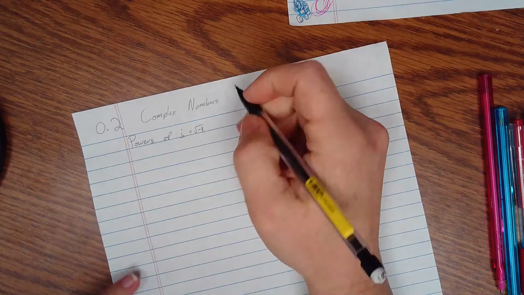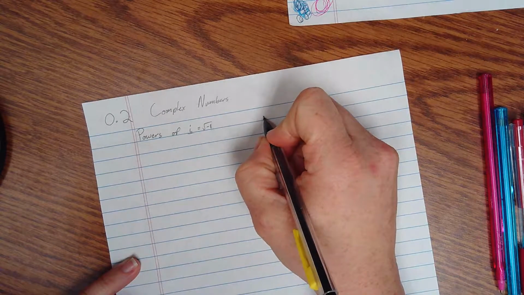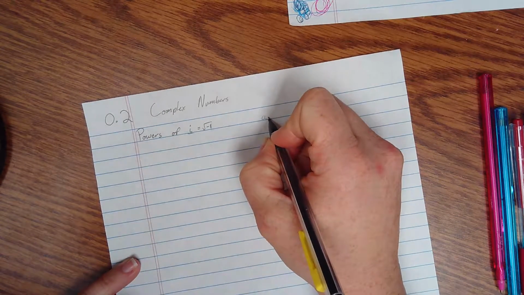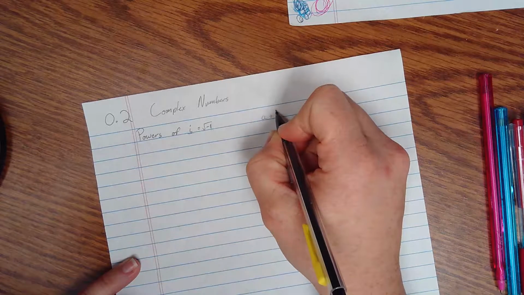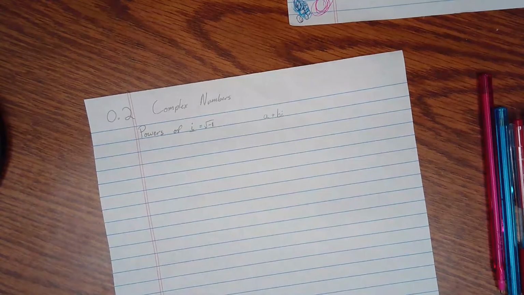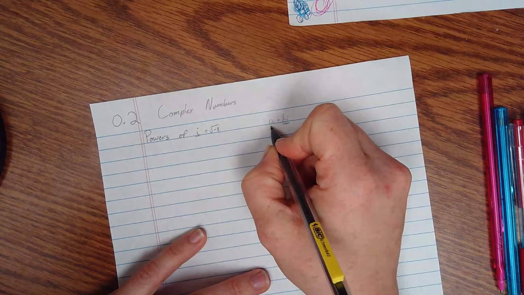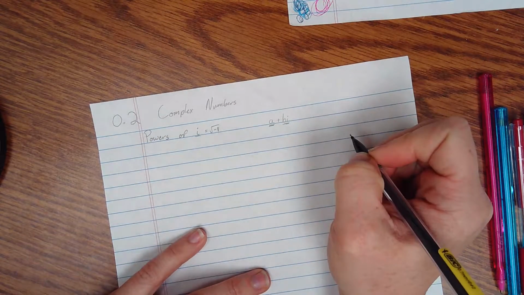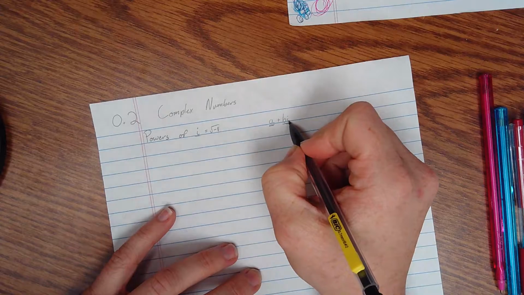So a complex number, we'll get to this more as we work out, but a complex number is always written in the form a plus bi. Usually it's written bi. I like writing it bi. A plus bi. This is the complex imaginary part, and this is a real number. It's always written in this form. You will find over and over that you will have a plus bi.